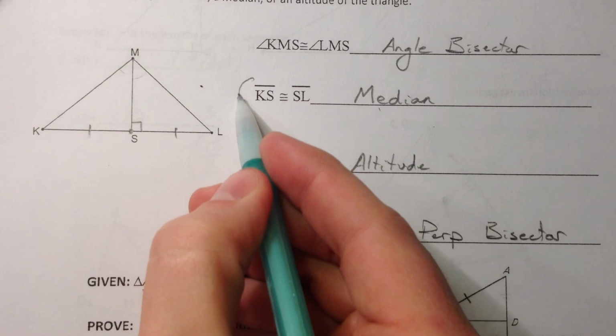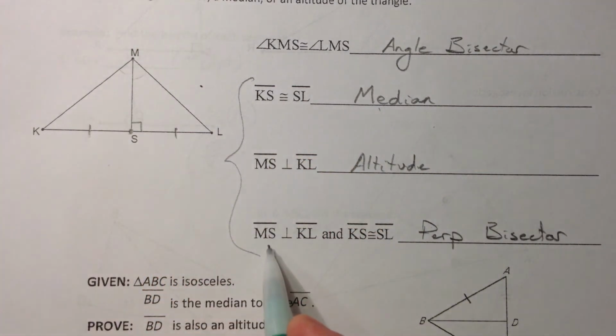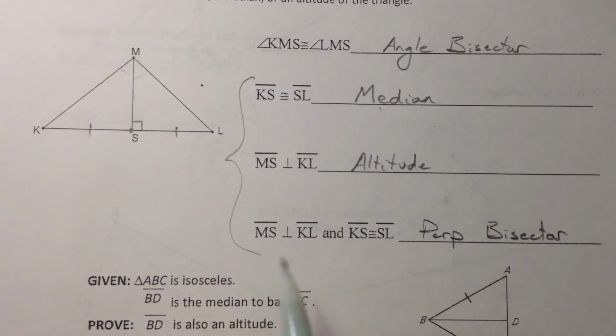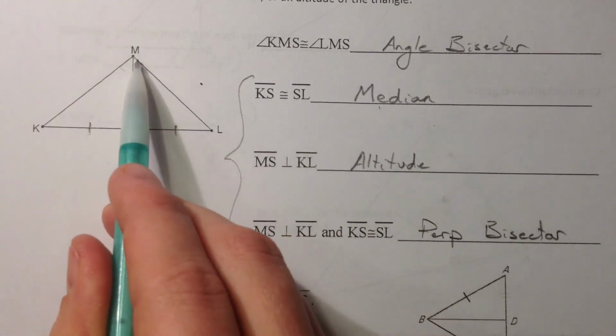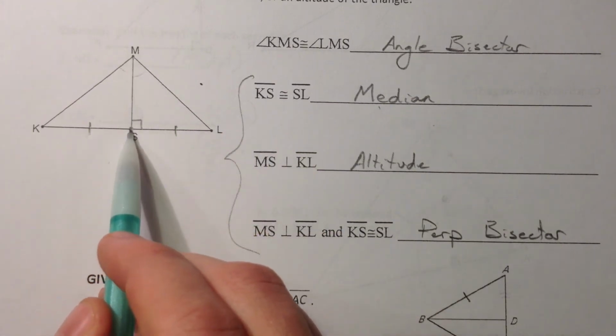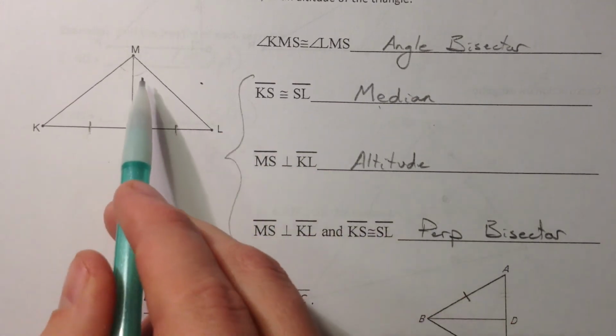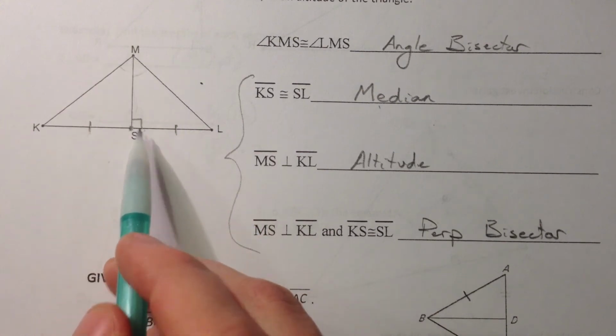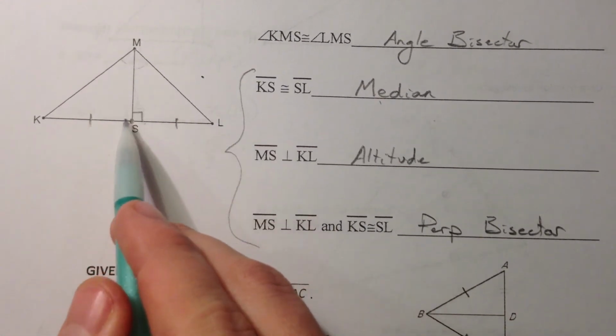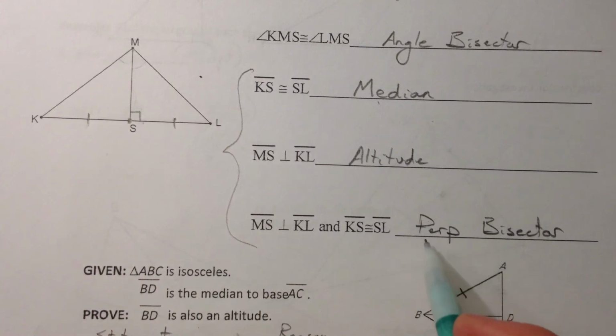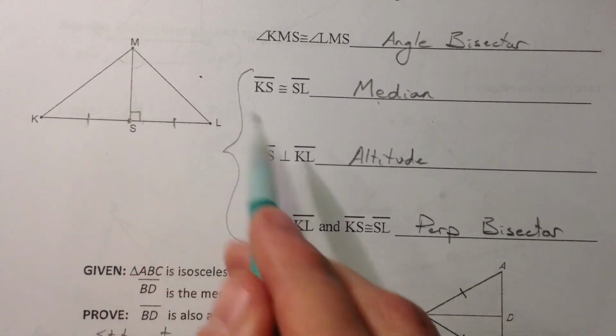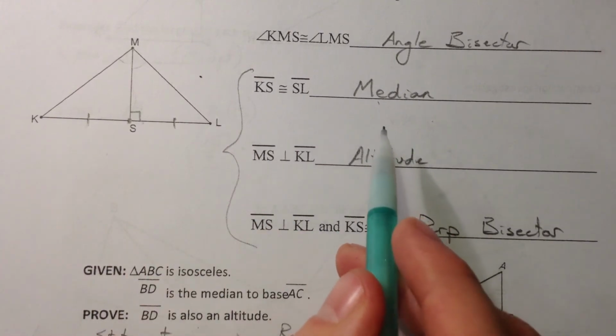And so notice how all three of these are very, very similar. And so we have the median, which is vertex to midpoint, and we have the altitude, which is the vertex is perpendicular, and then when they're both perpendicular and the midpoint, we have the perpendicular bisector. Sometimes they are all one and the same.